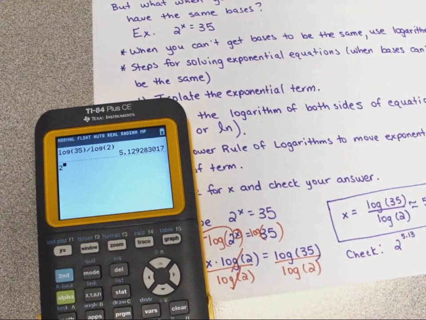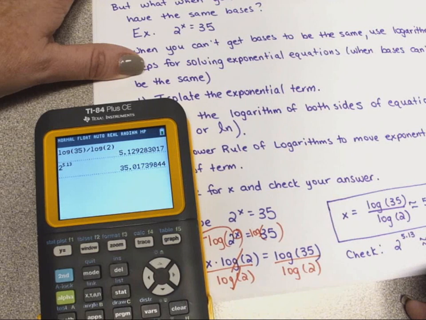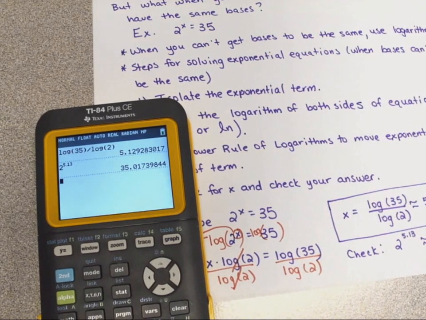So 2 raised to the 5.13 power is not exactly 35. How come it's not exact? Because what did we do to get to 5.13 anyway? We rounded it, right? But it's pretty close, right? It shows us that we're on the right track. Okay, so that's what the check step looks like.